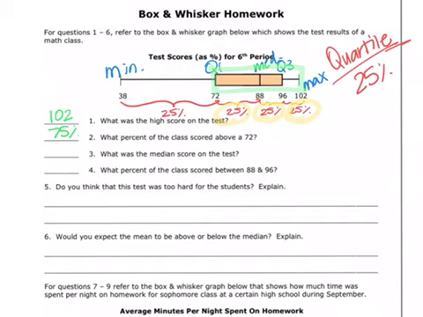What was the median score on the test? Remember, like we labeled up here, the median is the line inside of the box. So the median score on this test was an 88. And then what percent of the class scored between 88 and 96? So again, if you take a look here, between 88 and 96, that's 25% of your data. So 25% of the students in the class scored in that range.